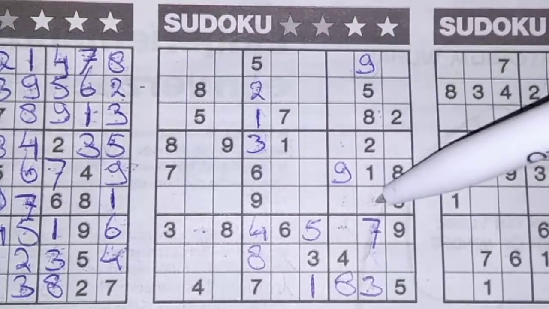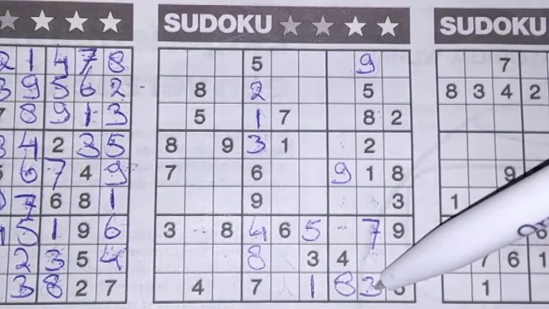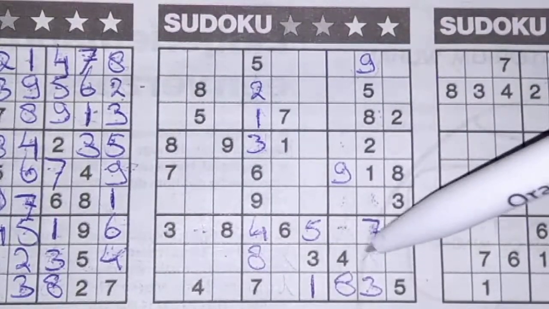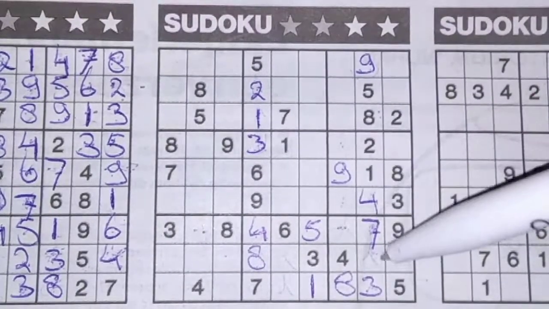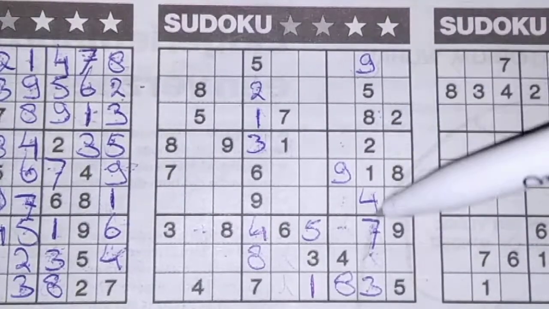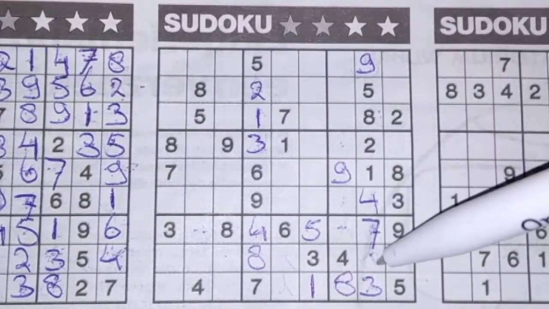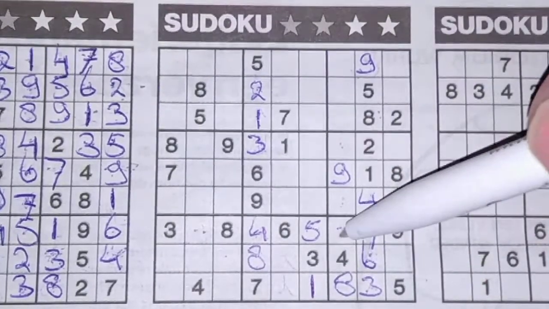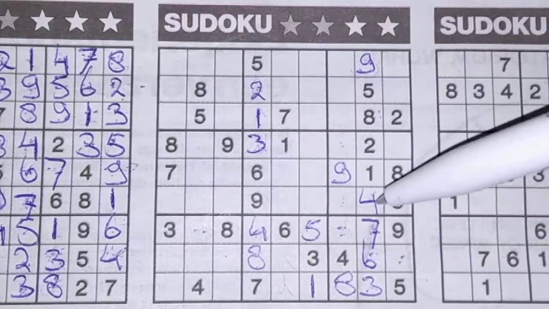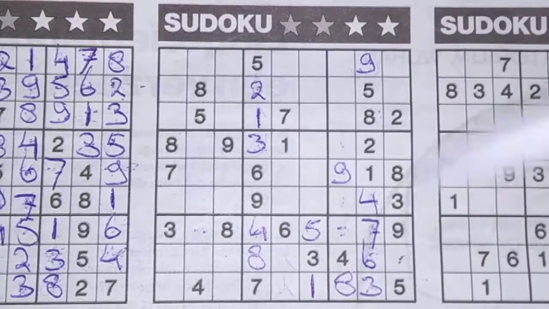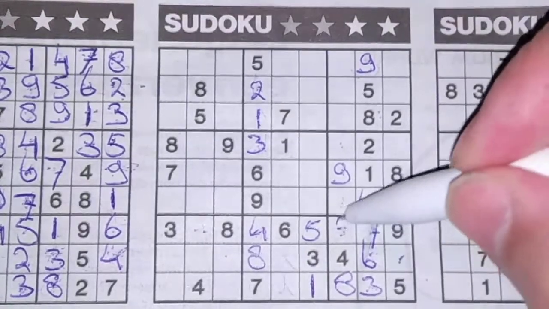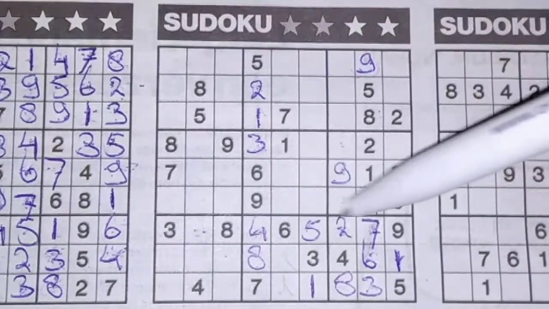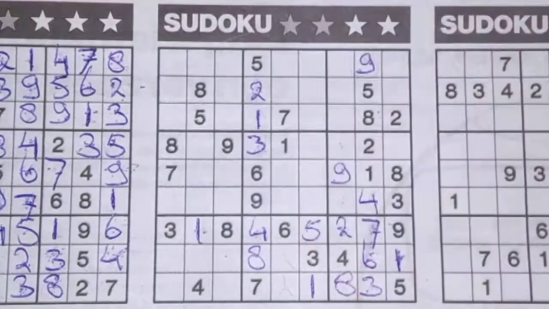1, 2. The 3 is missing. No, we have a 3 here. The 4 is missing. Yes, and I see here 4. So no 4 there. 4 should be here. 1 box is left missing here, for the number 6, I believe. Yes, 6. 2 numbers left now. The numbers are 1 and the 2, and I see here 2, no 2 there, 2 should be here, and the 1 goes there. 1 box is left in this row for the number 1.